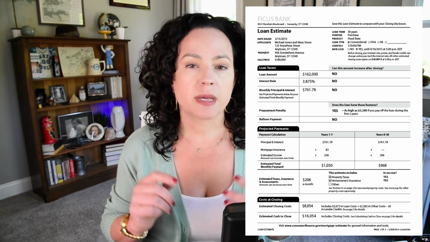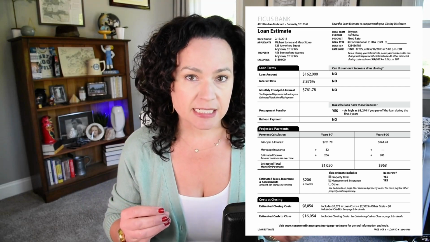Now, once you're under contract, one of the first official documents that you will get is what's called a loan estimate. And this is what it looks like. The first page will walk you through some of the details, letting you know if your rate is locked or not, what the interest rate is, your loan amount, the sales price, your payment for the principal and interest, and including escrows, or basically a reserve account for your property taxes and your homeowner's insurance. It will also then show you the total for closing costs and the total due at closing, including those closing costs and your down payment.